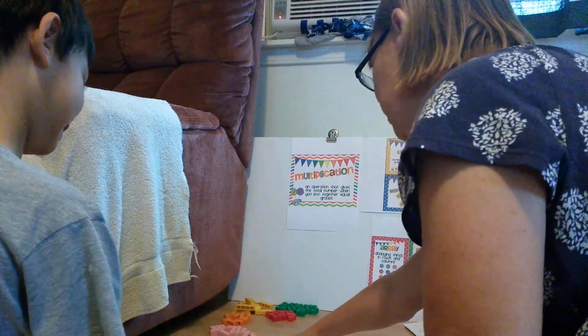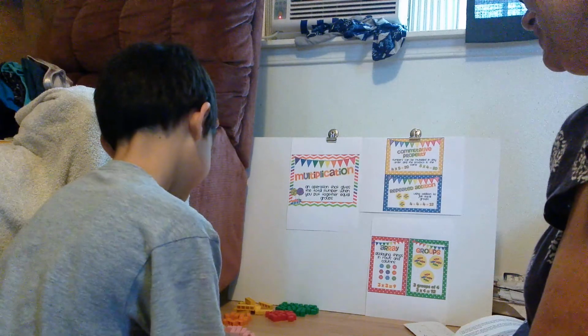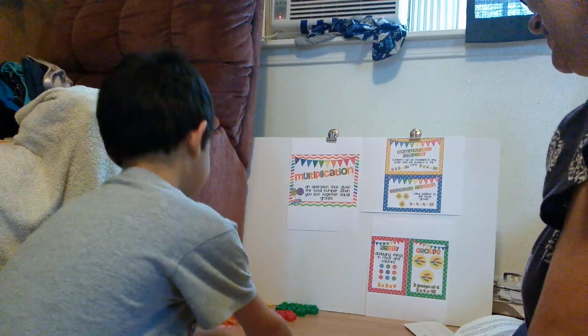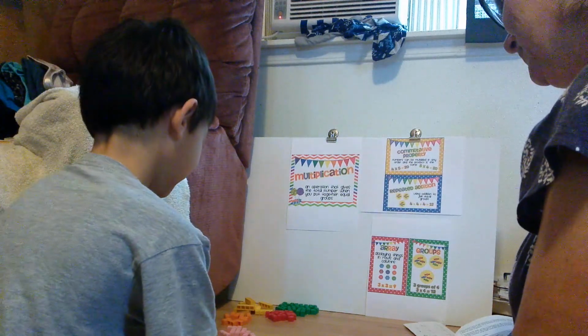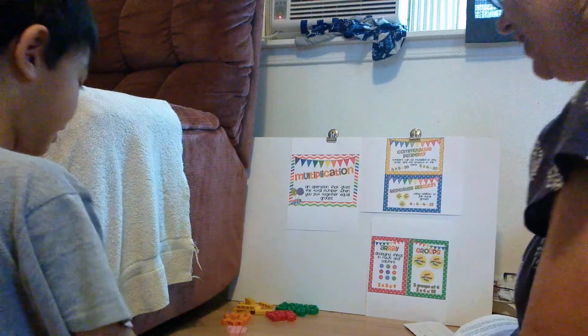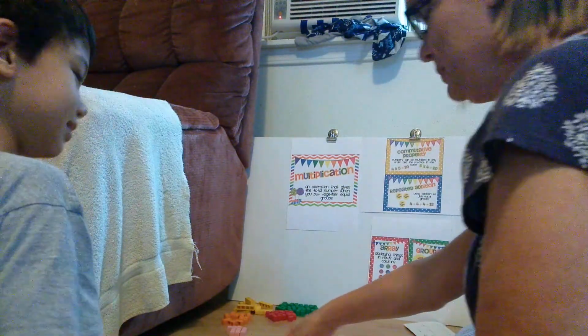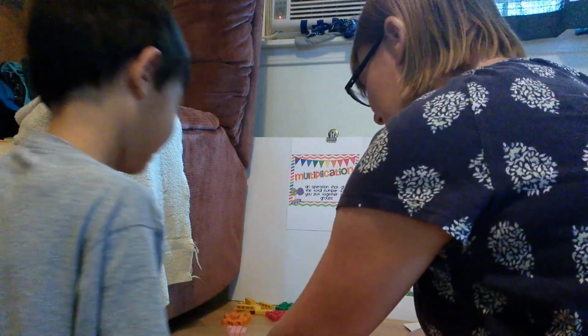Could you show me how you could do 5 groups of 3? Okay. How could that be different? It's because now you just minus 2 and get 3. And then you have that. Very good. So now you have 5 groups, but each group only has 3 in it. So let's see, is that going to be the same?